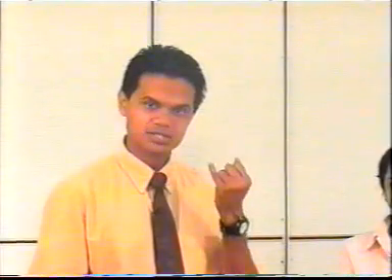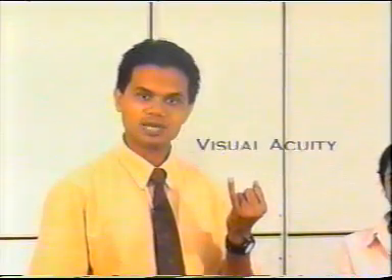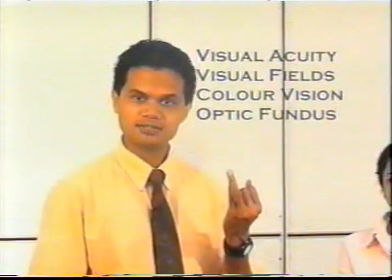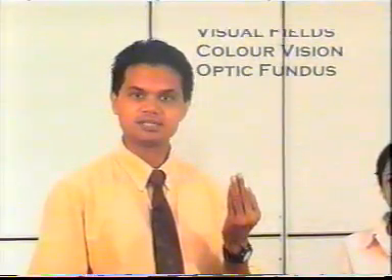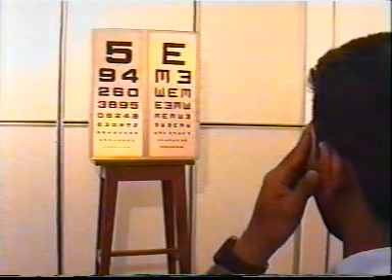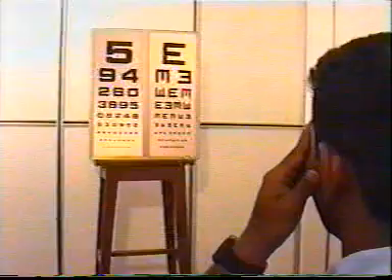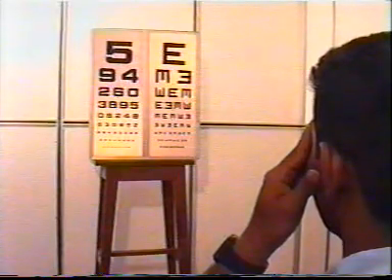Examination of the optic nerve consists of 4 components: examination of the visual acuity, examination of visual fields, examination of color vision, and examination of the optic fundi. Visual acuity is examined by asking the patient to read the smallest line on a Snellen's chart while standing 6 meters away.